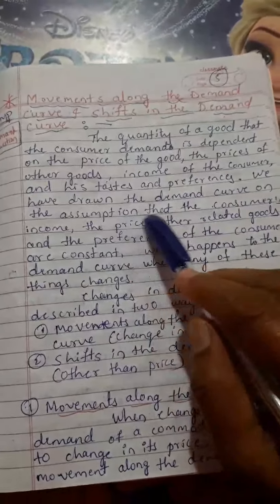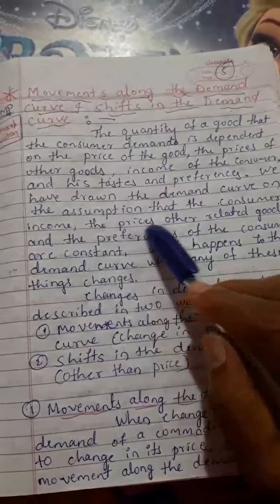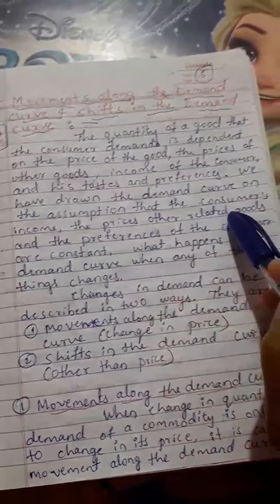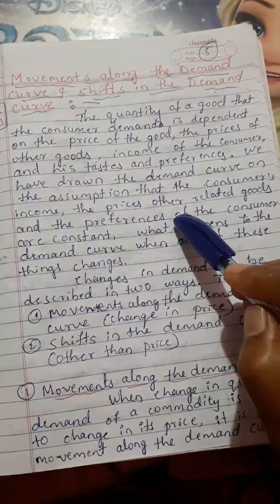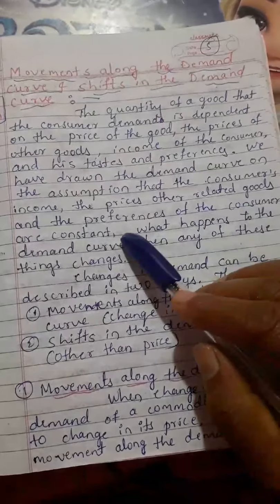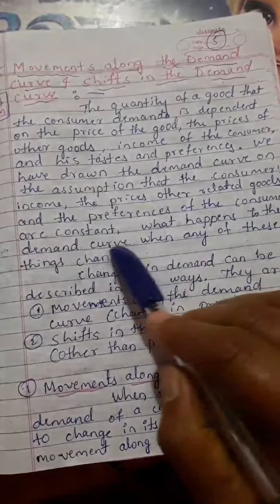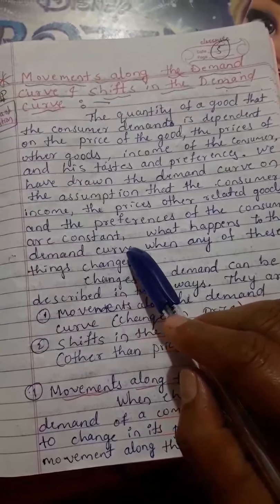We have drawn the demand curve on the assumption that the consumer's income, the prices of the other related goods and the preference of the consumer are constant.